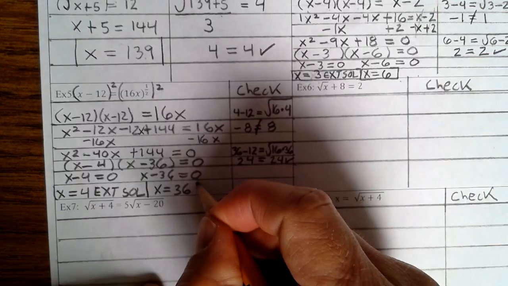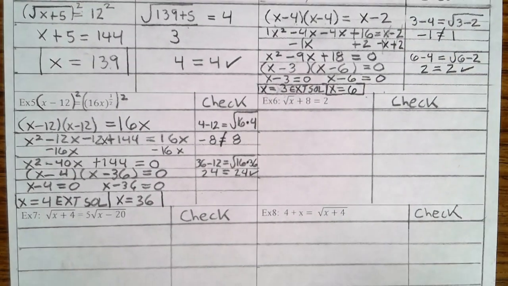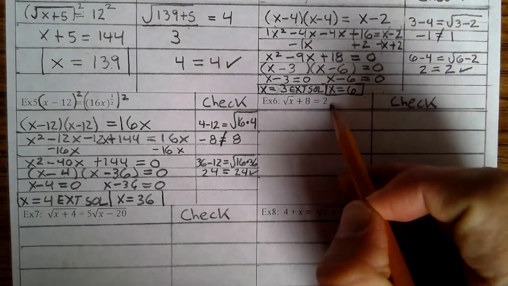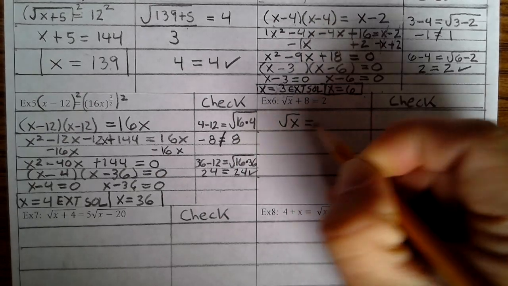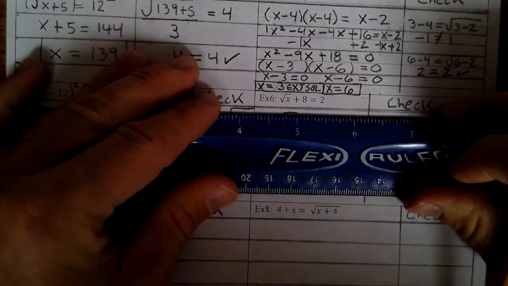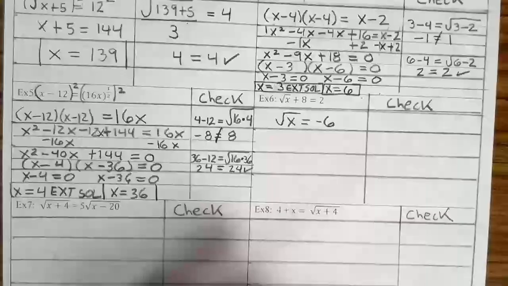Okay, now we need to isolate the square root first. We're going to subtract 8 from both sides. So we get the square root of x equals negative 6. Okay, now we're going to square both sides. When you square a negative, it has to be in parentheses. The square root of x squared becomes x, and then negative 6 squared is 36.